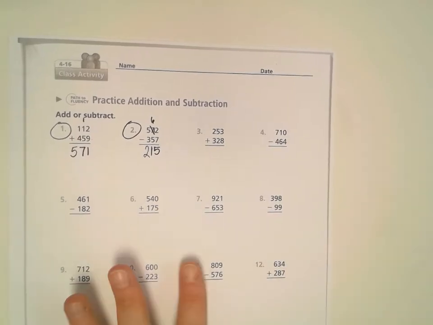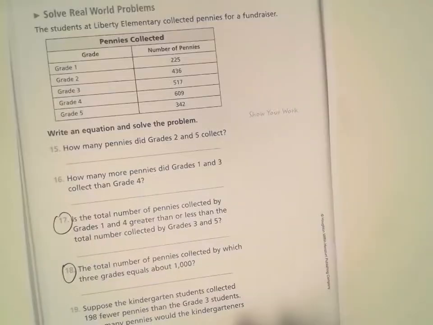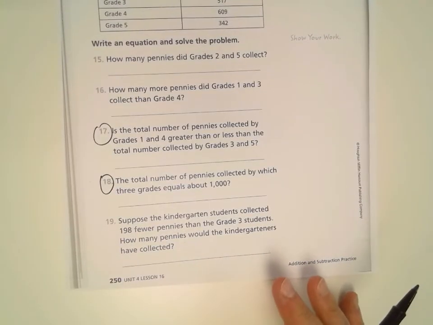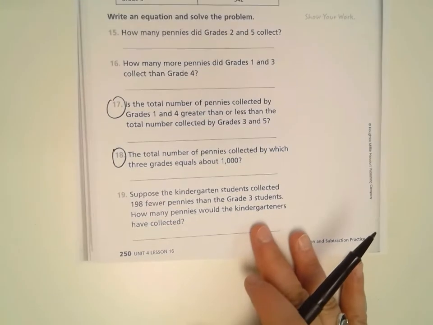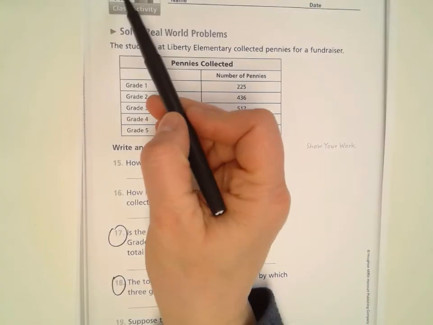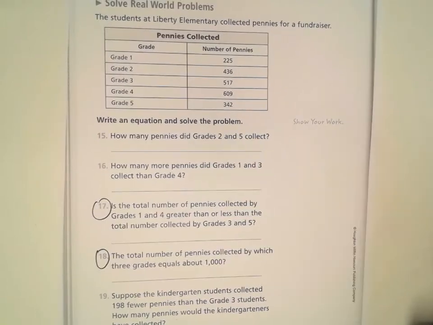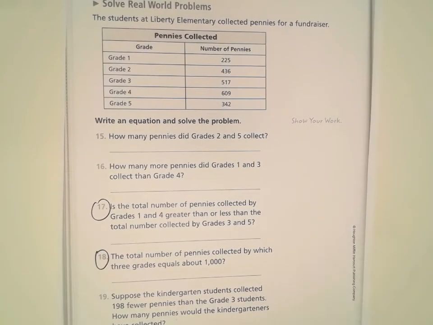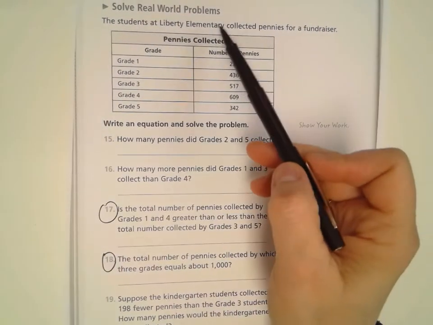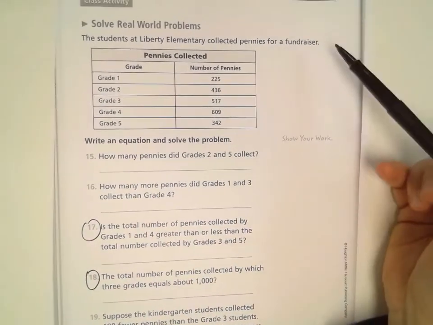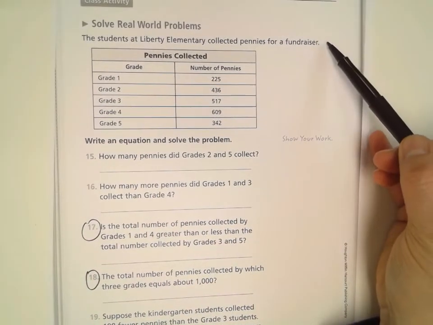I would like you to look at page 250 for me. Page 250, so flip the page if you need to. Again, we're still on 4-16. So this is the idea that we're going to solve some real world problems using some numbers. So here, the students at Liberty Elementary collected pennies for a fundraiser.